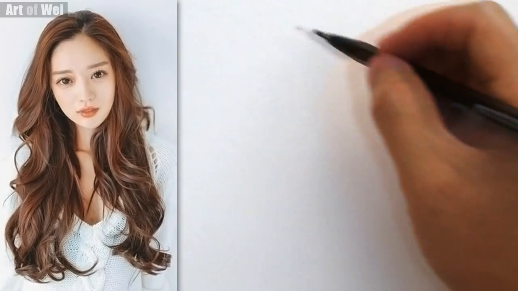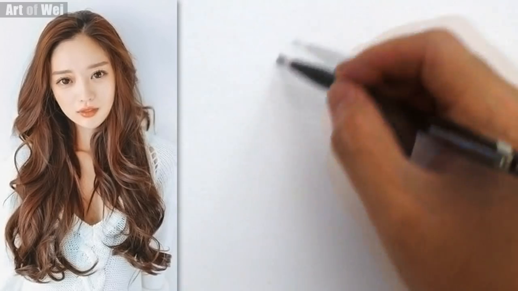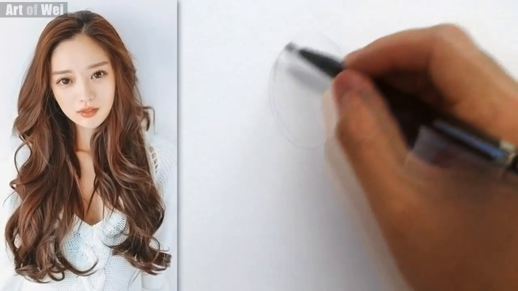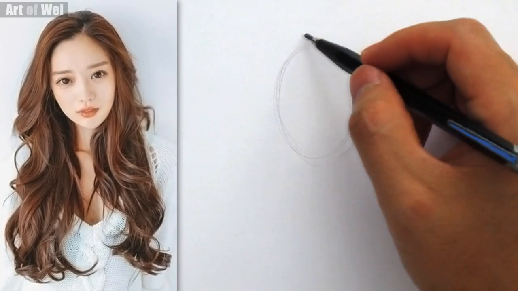Let me show you a quick and easy way on how you can draw wavy hair. So let's get started and I'll talk about the process along the way. Alright, so let's draw this wavy hair. As you can see, there's a lot of hair on this image. Let me just rough in her face. There's a lot of hair coming down.